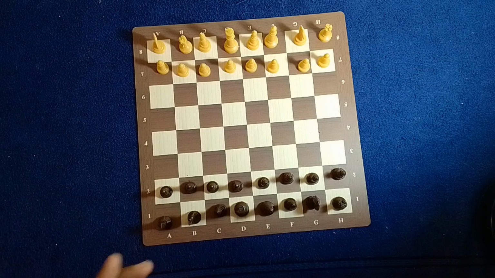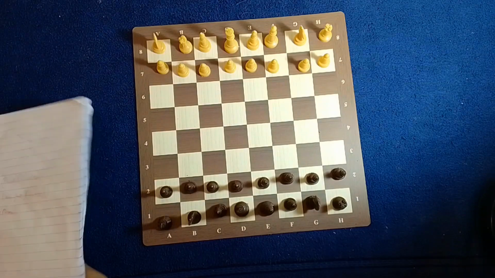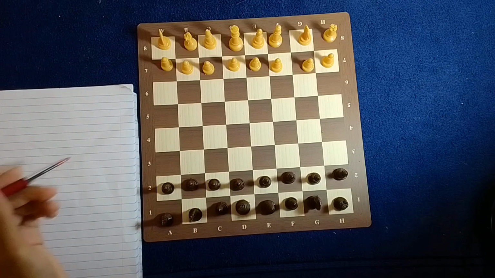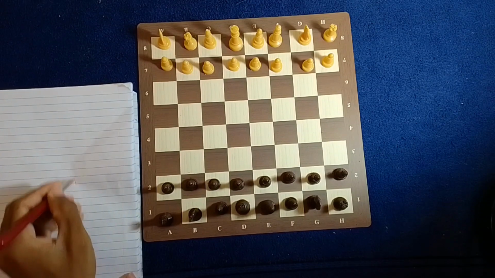If you check it nicely, you can see that it's a 7. It moves this way. I don't know if you can see this, but let me show you in my book. It moves like this.